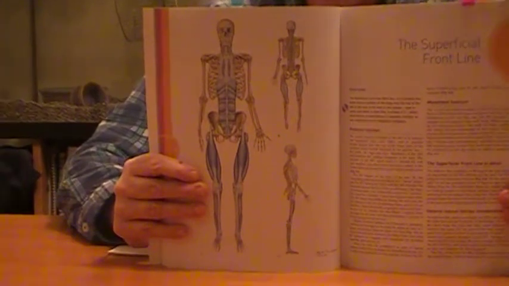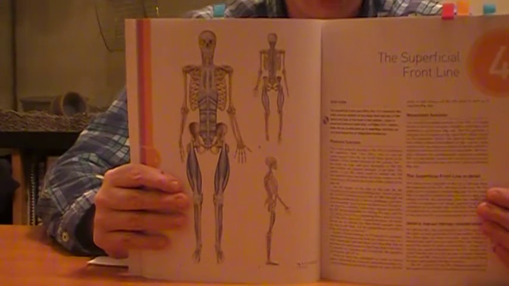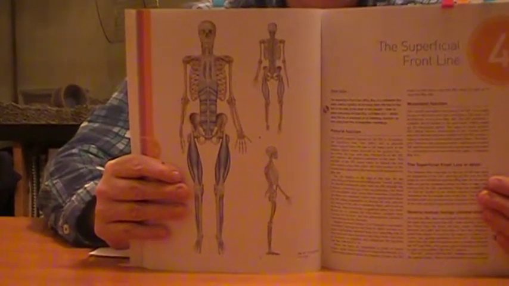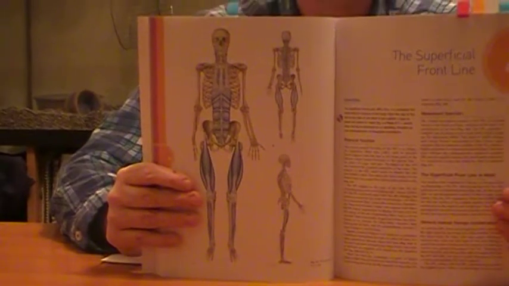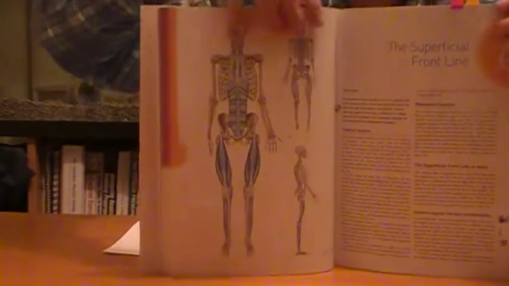The unique thing about the superficial front line is that it is responsible for the frontal line while it is balanced out by the superficial back line, starting at the toes and working the way up through the whole body. We will now be moving on to the lateral line.